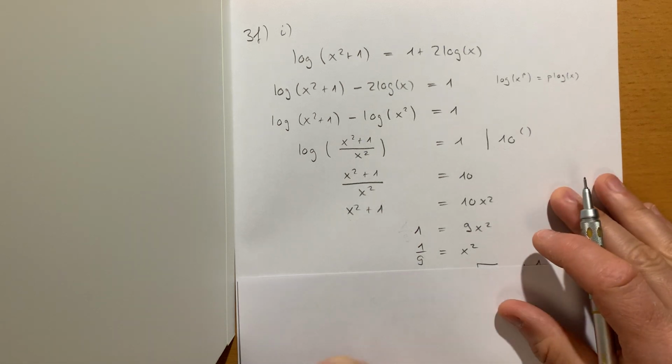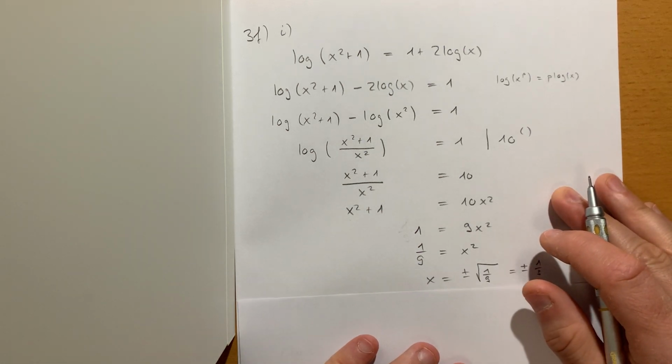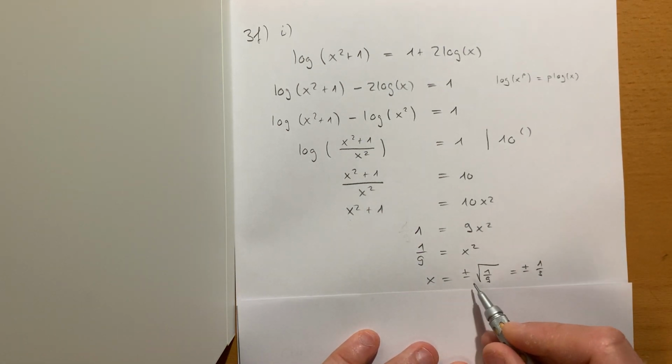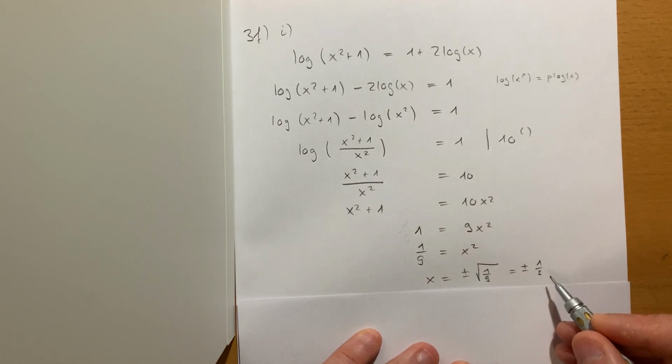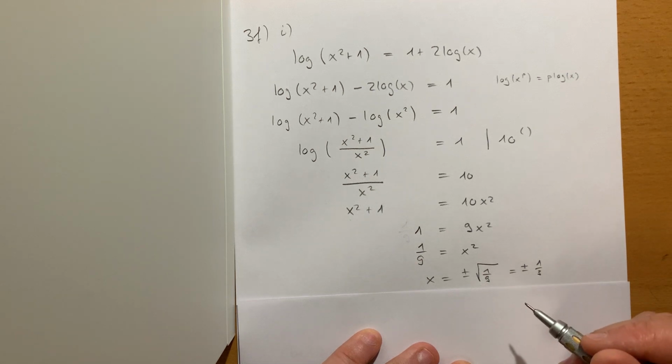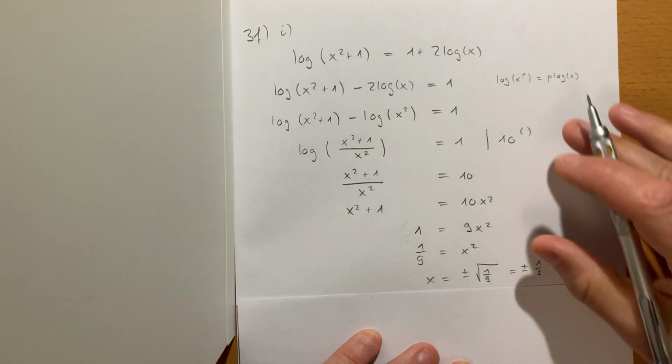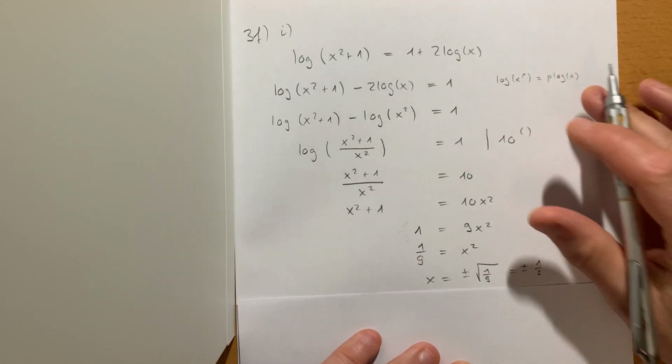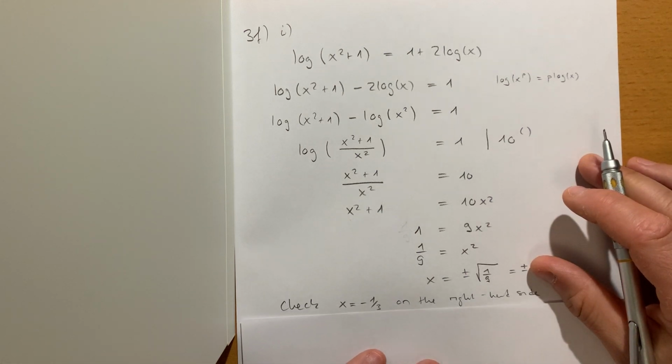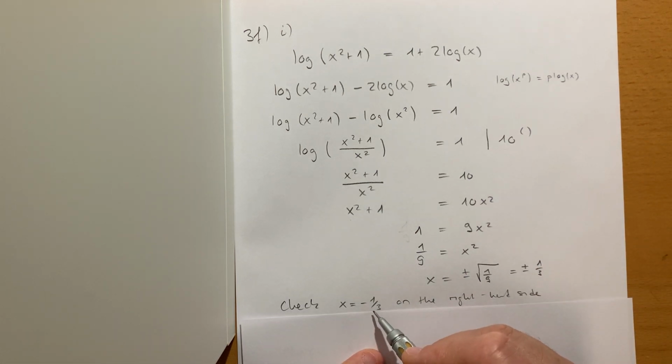And obviously, when you take the square root, you're going to get the square root of 1/9, plus minus, which is plus minus 1/3. So you have two potential solutions. Now let's have a look if these solutions work. So let's check x is equal to minus 1/3.